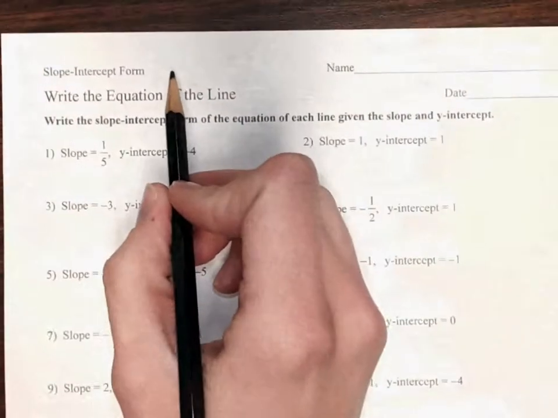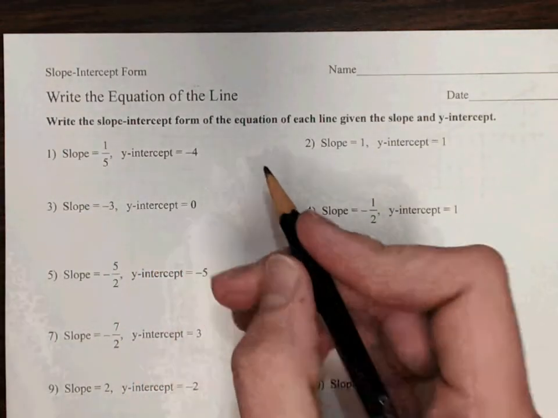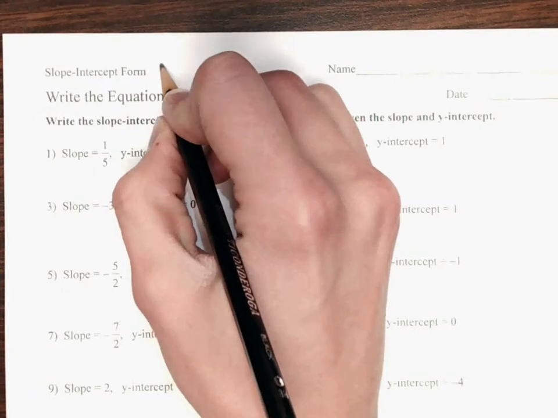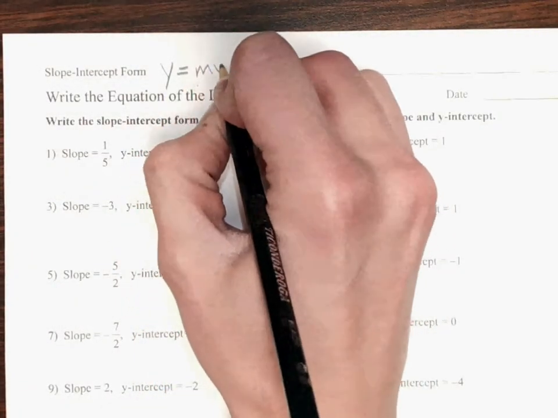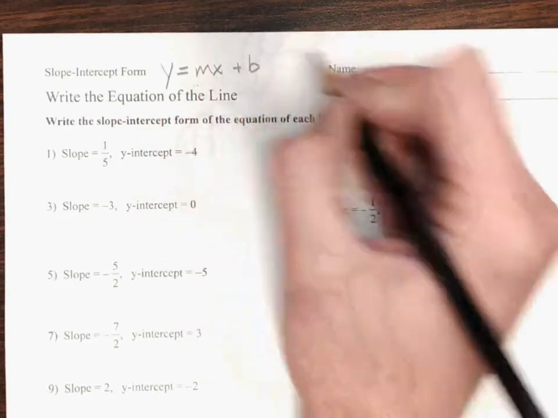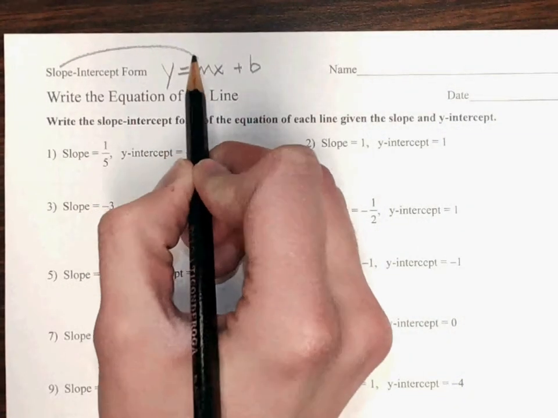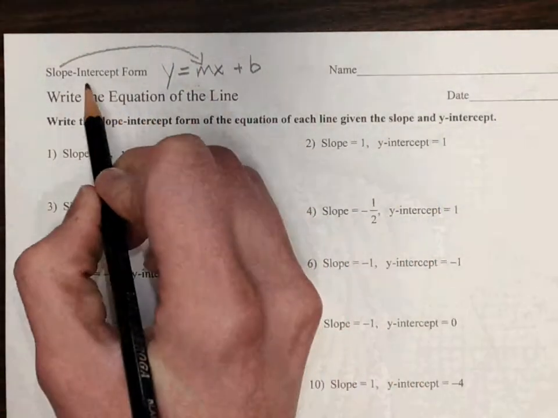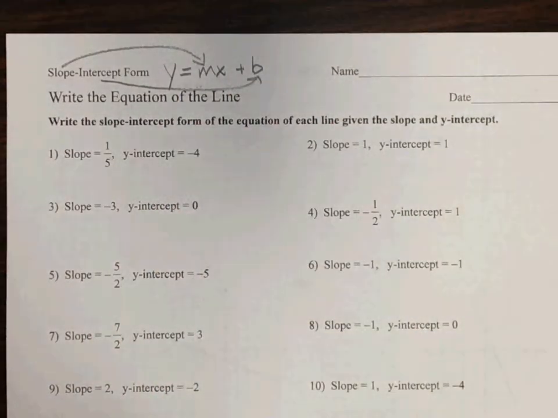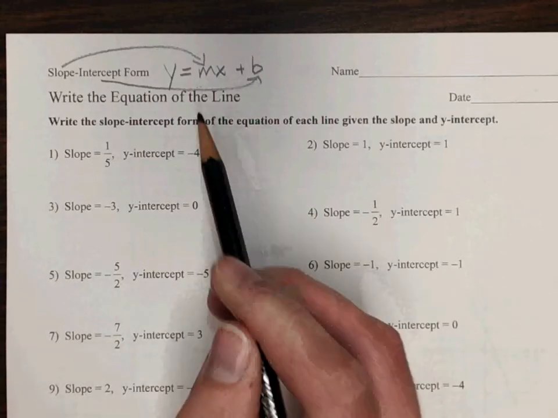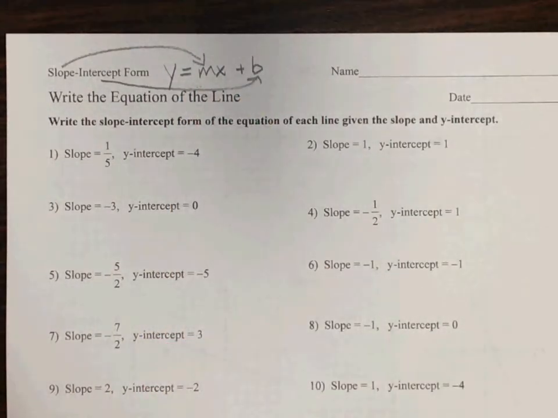So up here at the top of your page, next to where you wrote your name, we are going to write what the slope-intercept form of the line is. So with your pencil right now, we're going to put y equals mx plus b. And we're going to draw some arrows. So from slope, draw an arrow to your m. That's our slope. Our intercept, we're going to draw an arrow right there, pointing to the b. So we have a form of an equation of a line with a slope and an intercept.